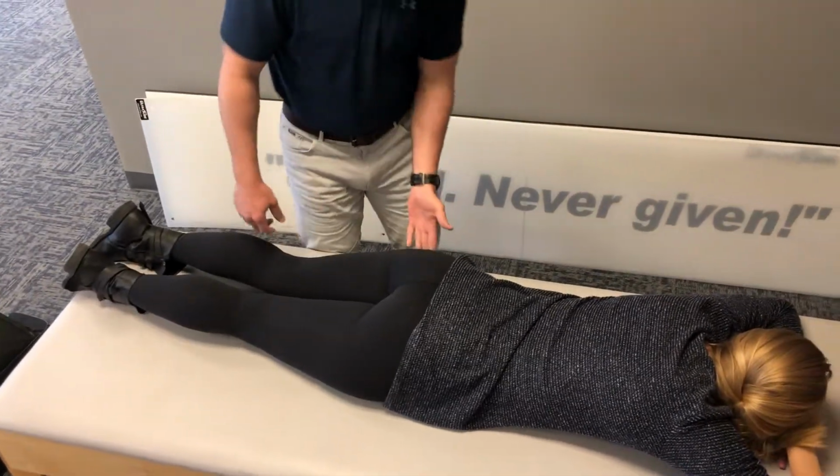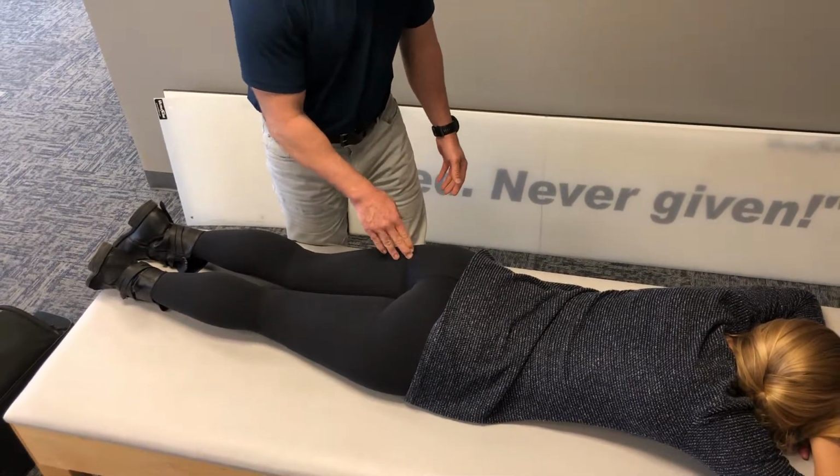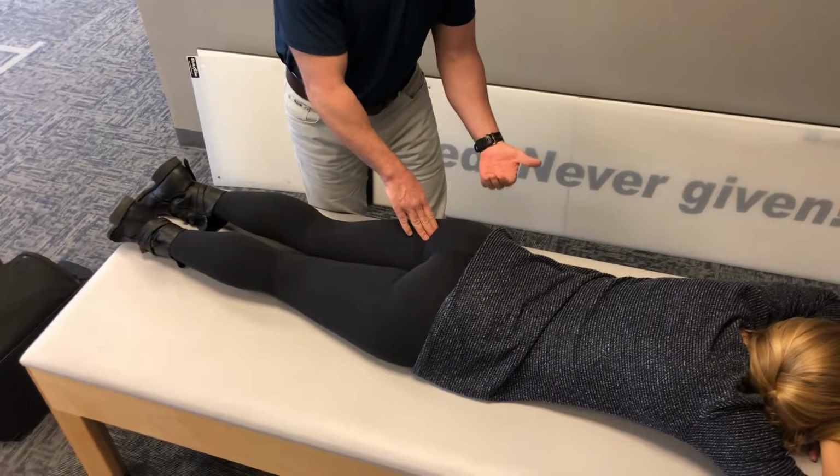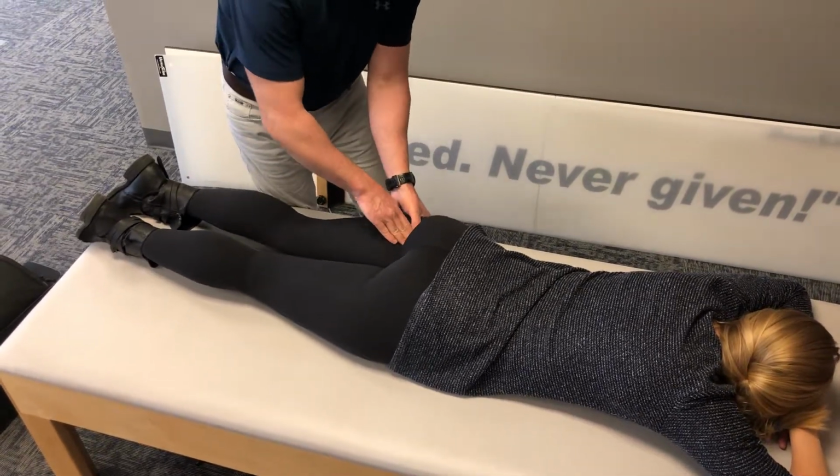For our DFAMAT, we're gonna put her back in prone. Similar to the quadratus femoris, we've got to find the obturator foramina. So that's in the front, it sits in the front of the pelvis, but we come off ischial tuberosity.